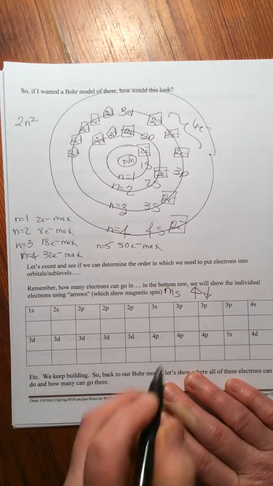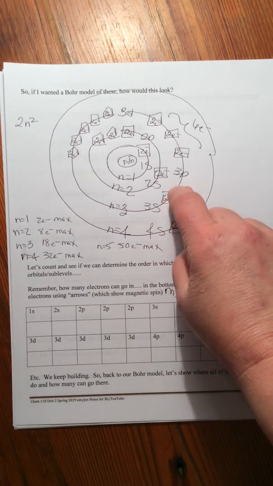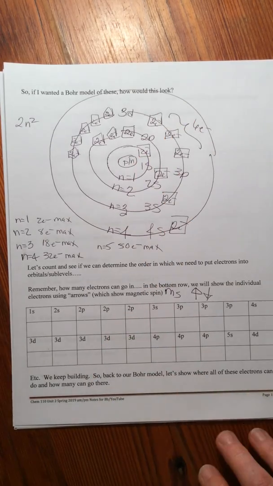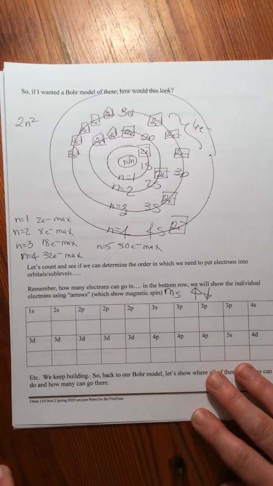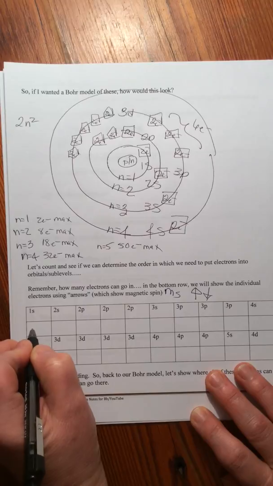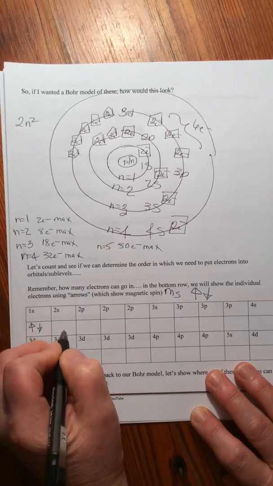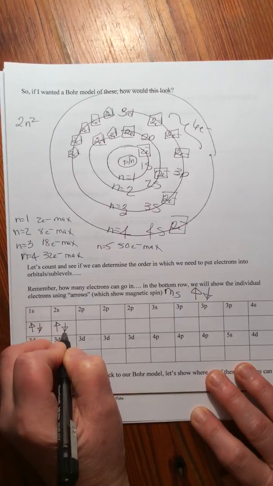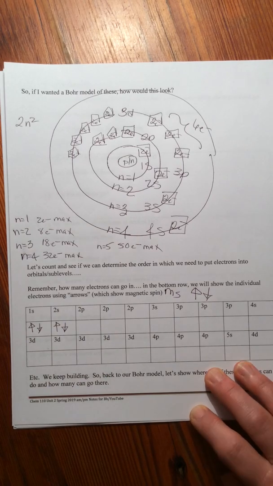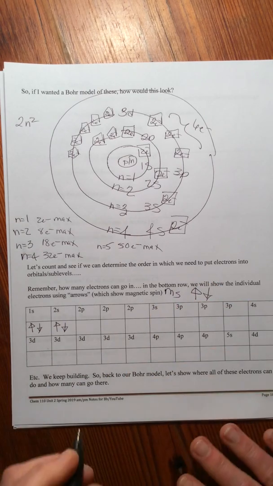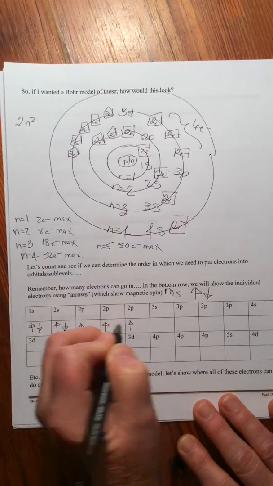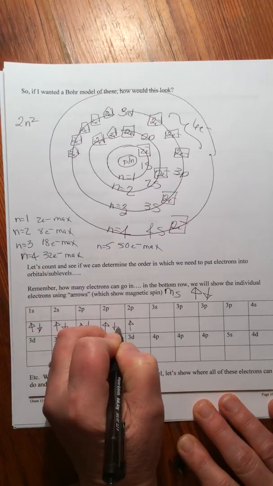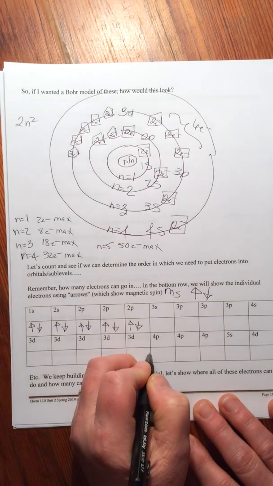So usually and typically, instead of writing 2, 2, 2, 2, 2, 2, 2, you'll show your electrons as spinning up or spinning down. Okay, so 1s, spin up, spin down. 2s, spin up, spin down. 2p, I don't make up the rule, but the rule says we have to spin up, spin up, spin up, spin down, spin down, spin down.